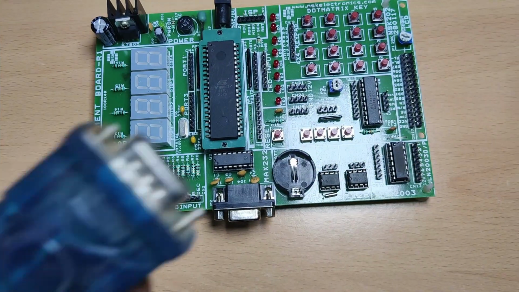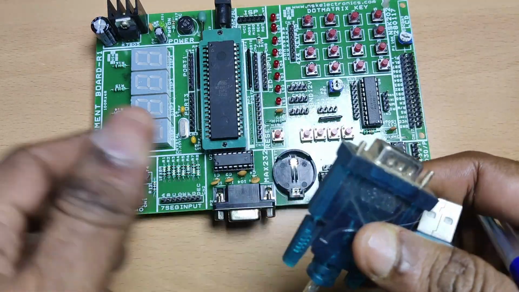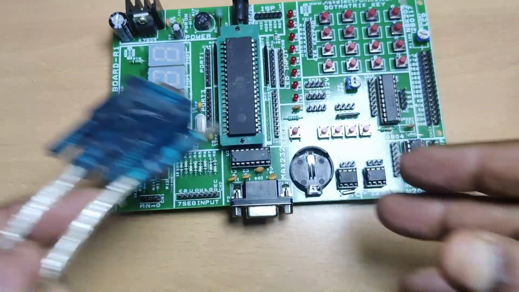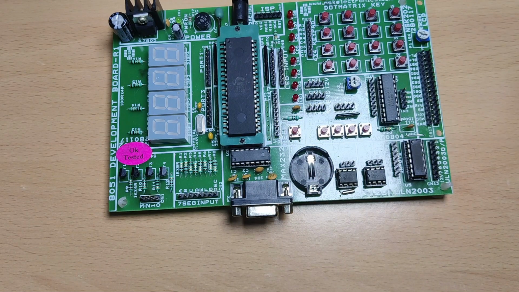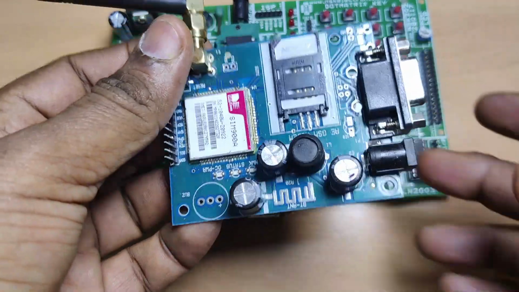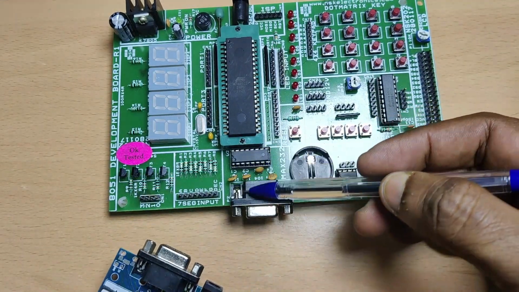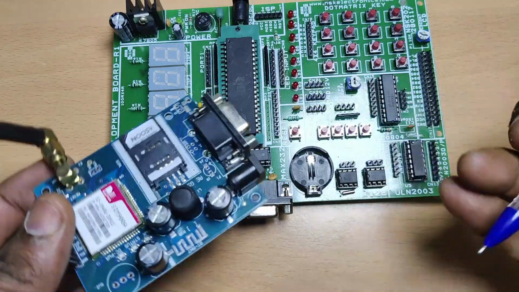There is a DB9 connector to which you can either use a DB9 RS232 to USB to connect it to a PC and test it using a serial monitor, or while using a GSM or GPS module like this, you can connect it with the DB9 connector using a DB9 cable.